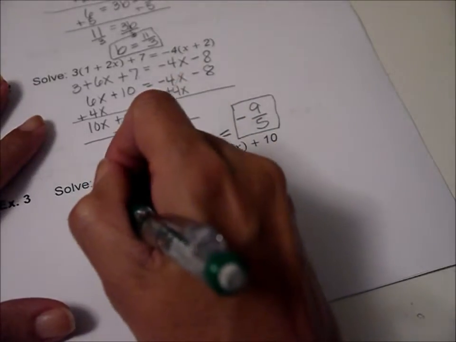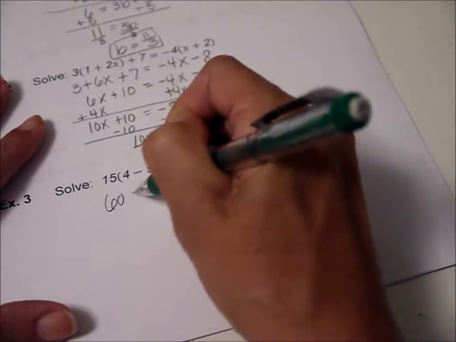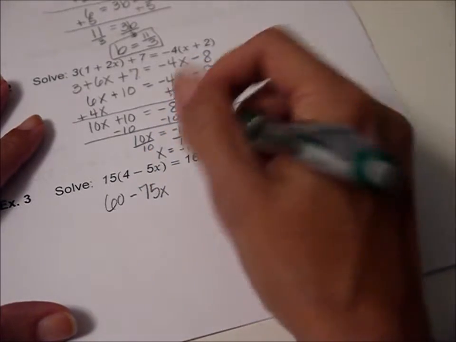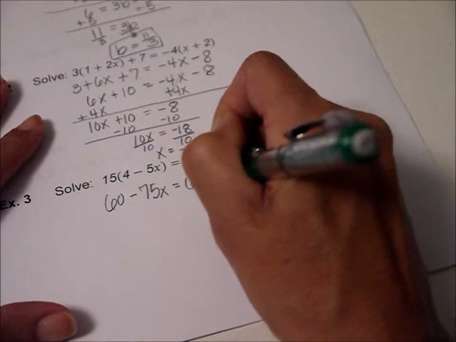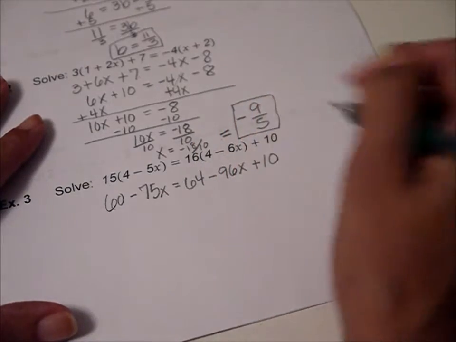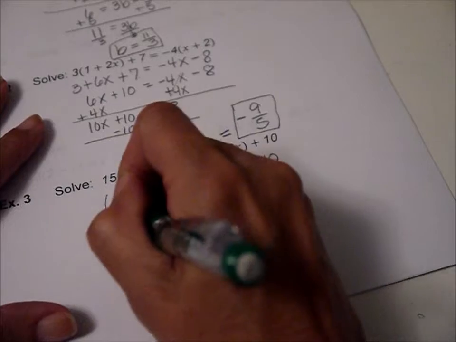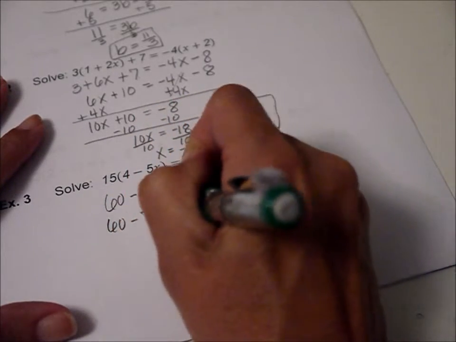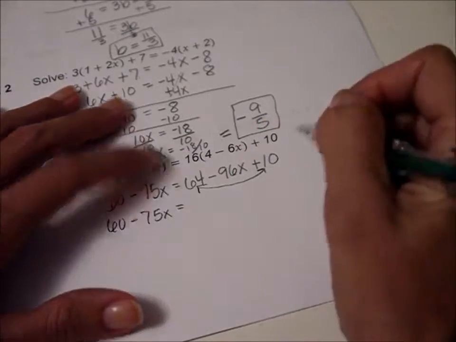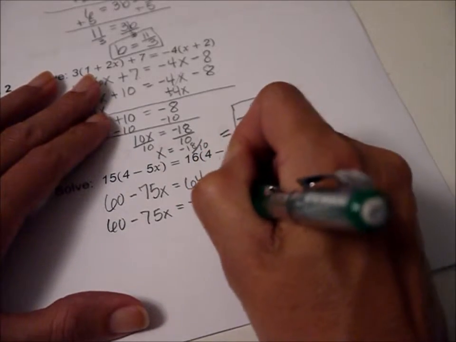How to solve equations, eliminate, eliminate, eliminate. How to solve equations, eliminate parentheses first. Next, add like terms on both sides. Get x by itself, and you have solved your equation.